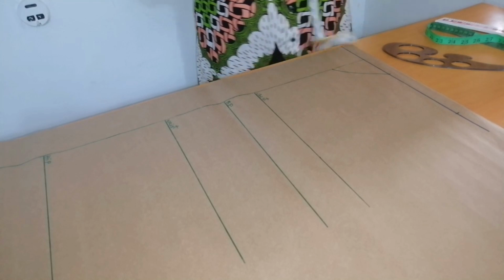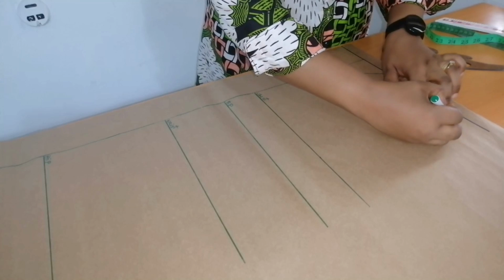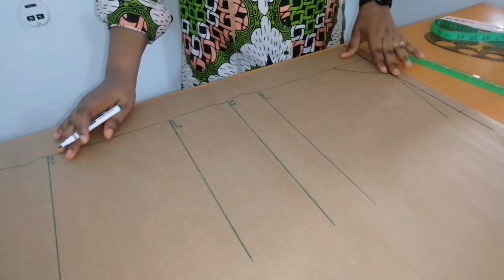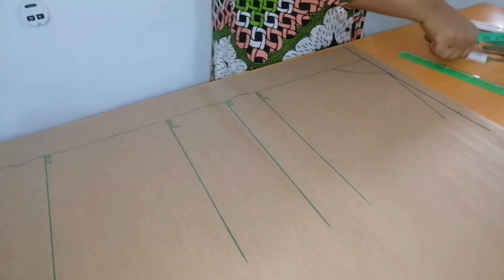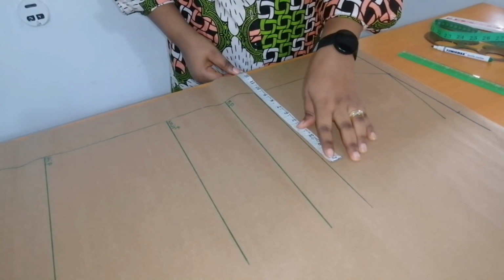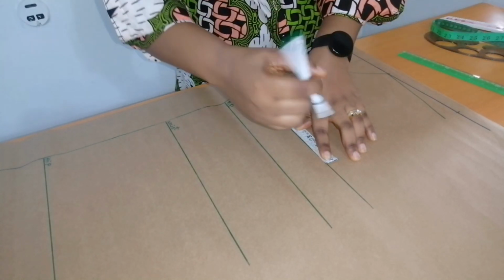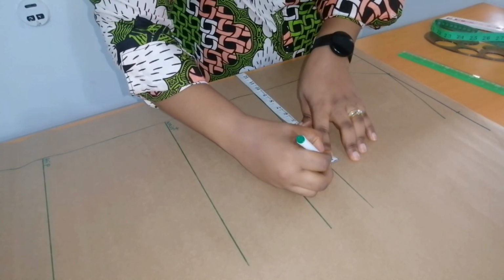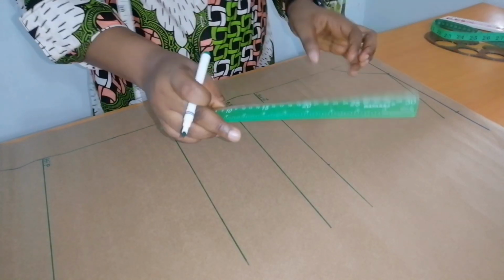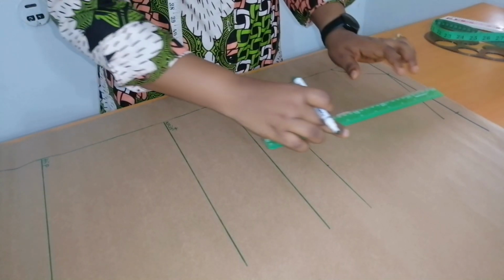From my shoulder measurement, I'm going to measure 1 inch downward for my shoulder slope. I'm going to input my shoulder measurement at my chest line. This is to help me rule a straight line. With my straight ruler, I'm going to connect from my shoulder slope to the chest line for my armhole depth.